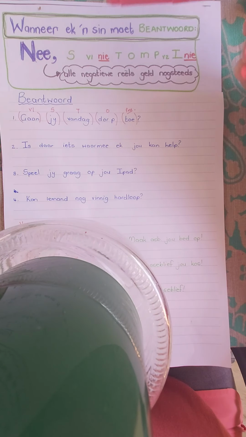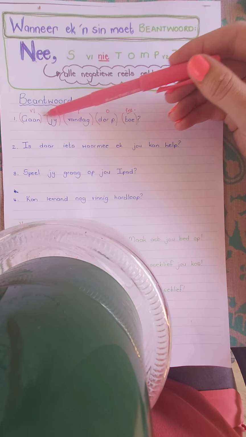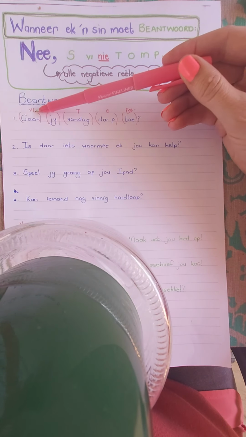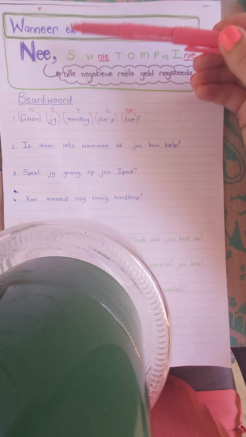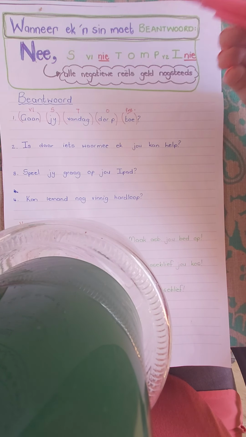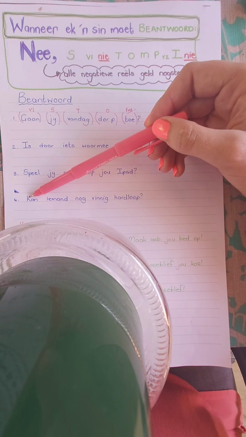Like I said, the first thing that you want to do when you get your questions is you want to label everything and make sure that you label it correctly, knowing that the first word in your sentence will always be a verb. Remember, a question can't start with anything but a verb or a question word like wie, wat, waar, wanneer. When we ask you to answer a question in negative, you will never get a question word. You will only get a verb to start the sentence.